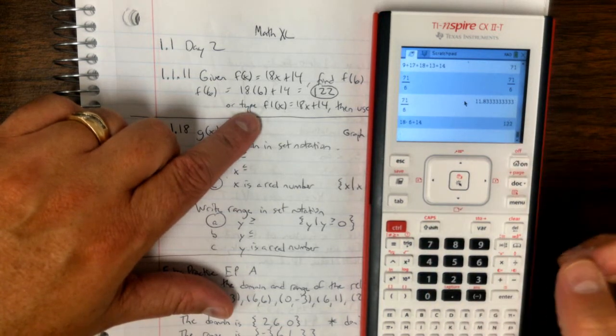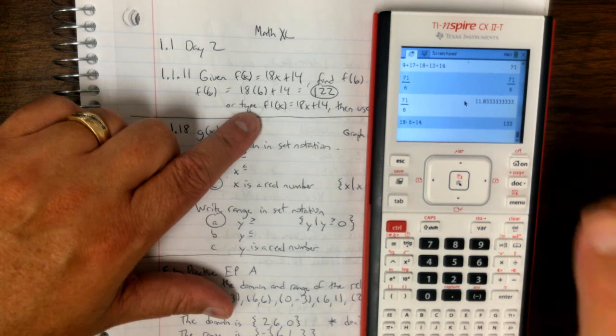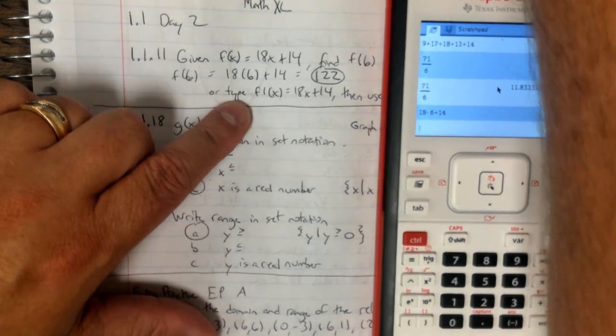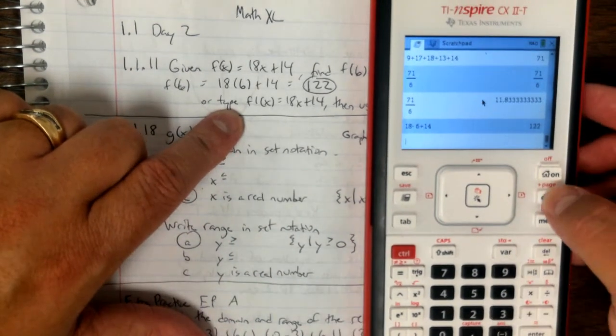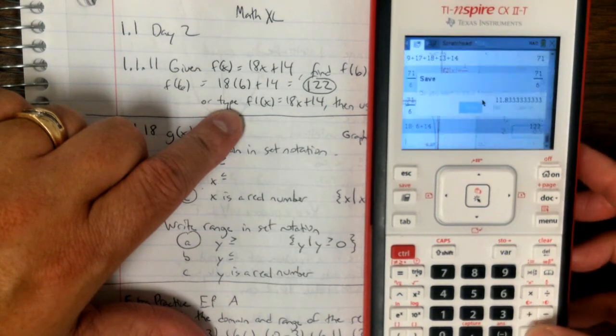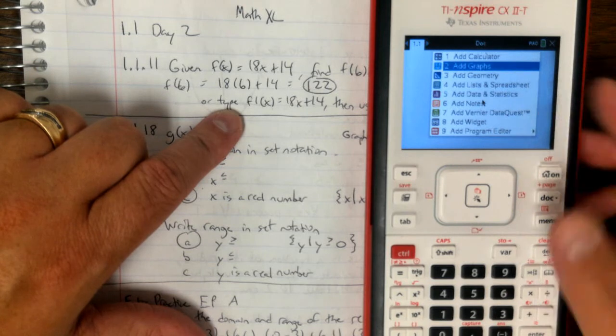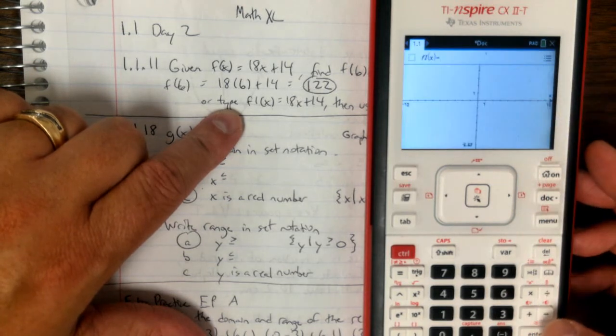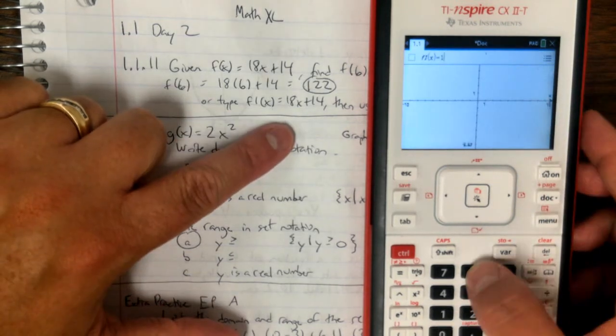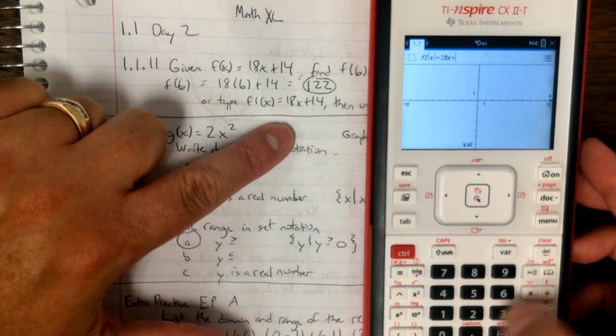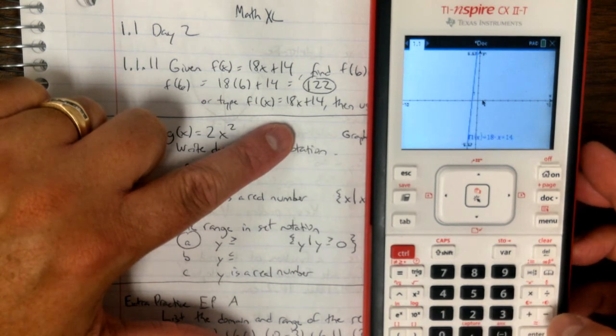Or just as a reminder, because we're going to be dealing with functions quite a bit, you go doc, new document, add graph, and this is where you could type 18x plus 14, enter.